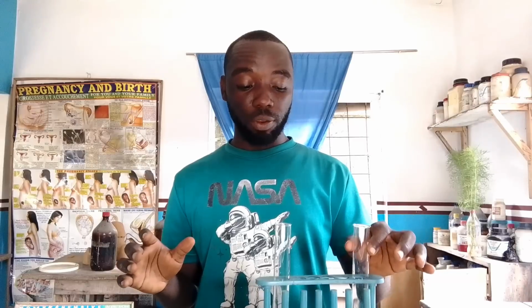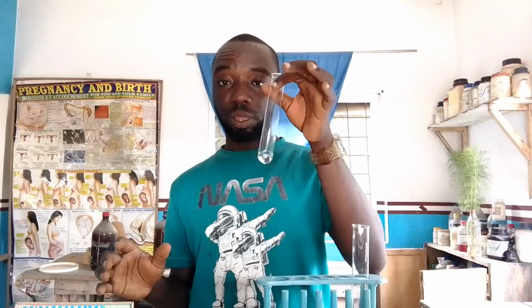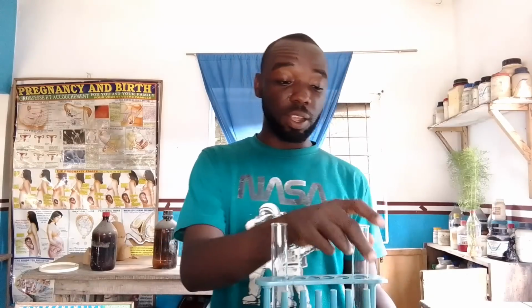And here we already have our 1% copper solution. So now what you are going to do is you will be asked to put some drops of sodium hydroxide right into the egg solution, and also you'll be asked to add the same thing in this water solution, which is specimen H and specimen G. This is our specimen G and this is our specimen H. So now let us begin.